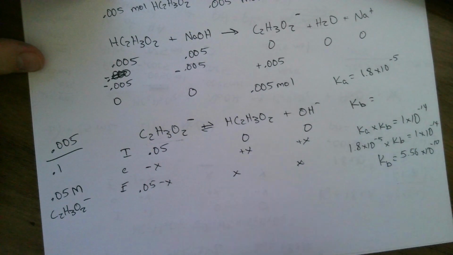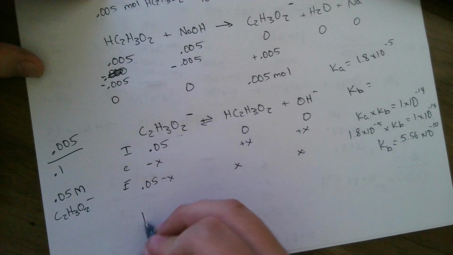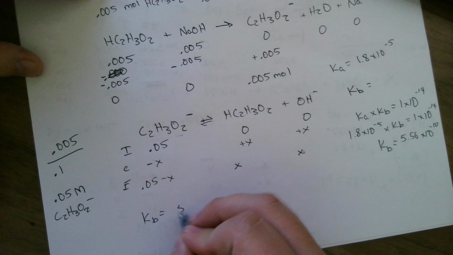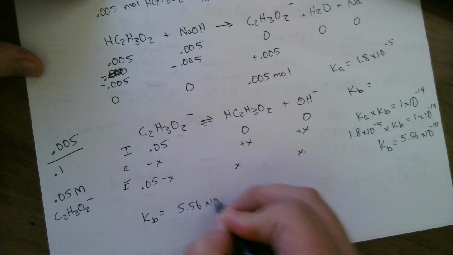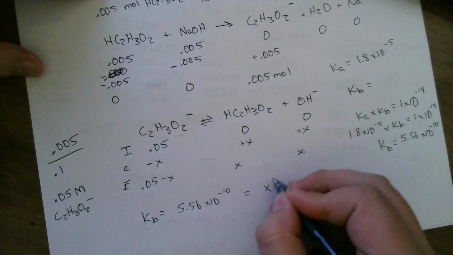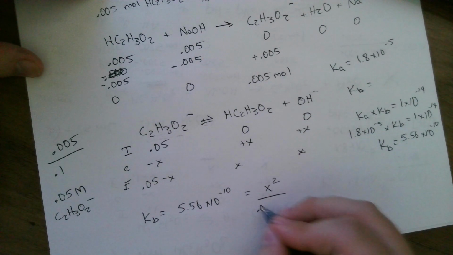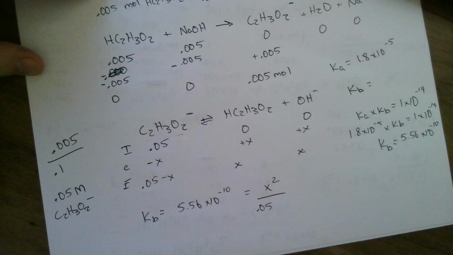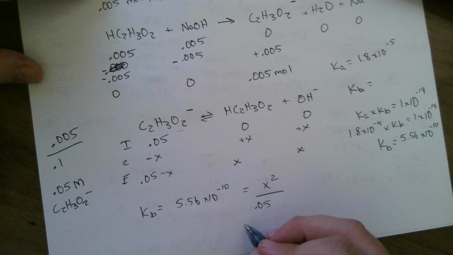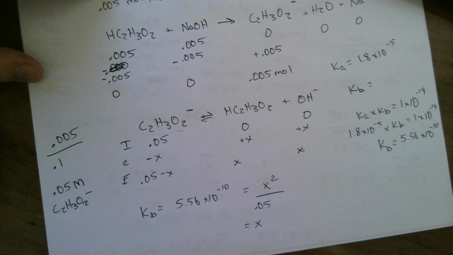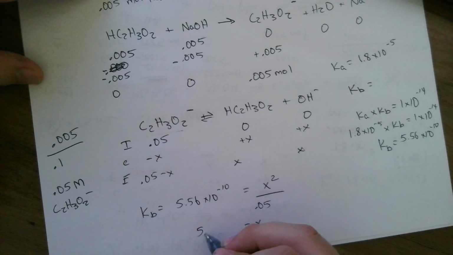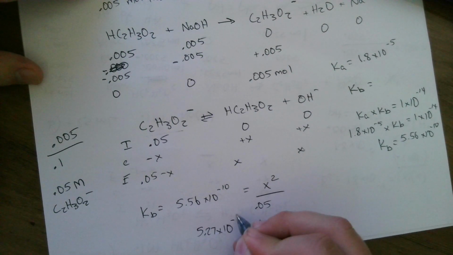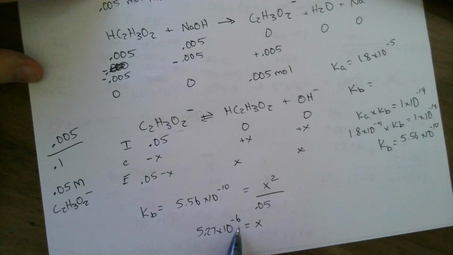Okay, now we're just finding the pH like we did in part A. Kb is 5.56 times 10 to the minus 10 is x squared over 0.05 minus x. Get rid of the minus x part. Solve this for x. We get 5.27 times 10 to the minus 6.